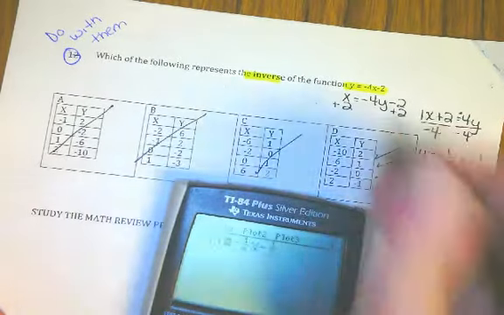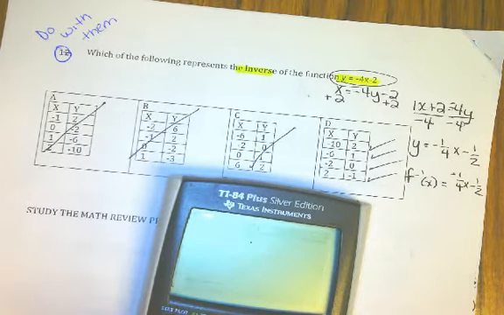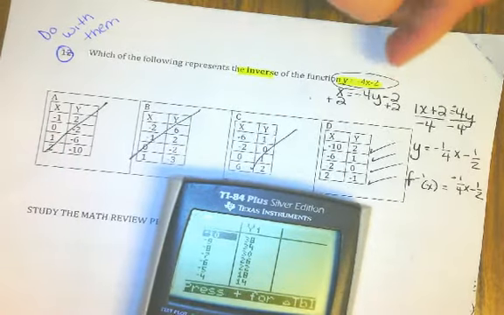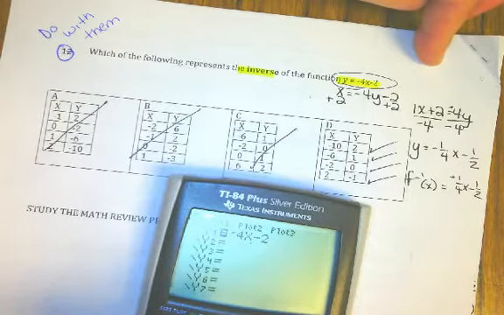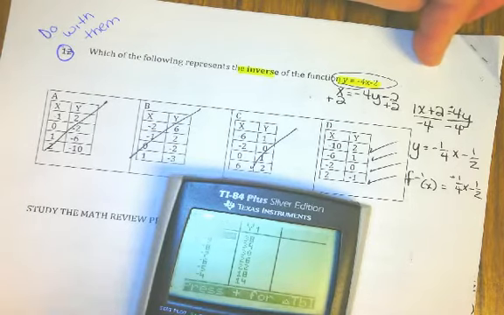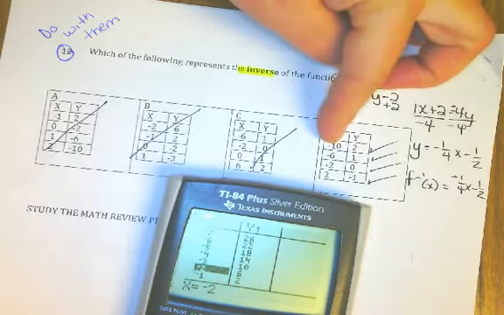Now the other way to look at it is if you just put this original one in. If you put the original one in and then go back to your table, remember they're inverses. So if this is the original equation, you're looking for the points that are flipped. So if this has the point negative 2, 6, this should have the point 6, negative 2.